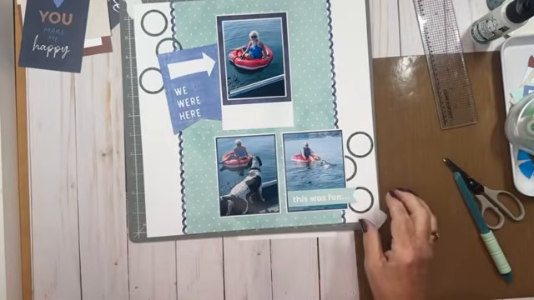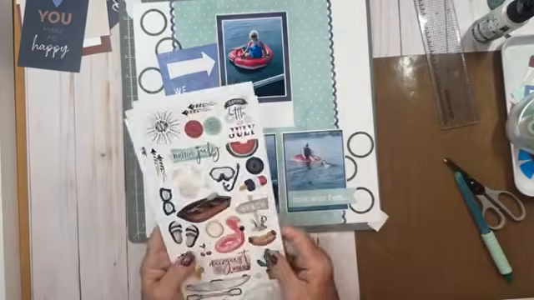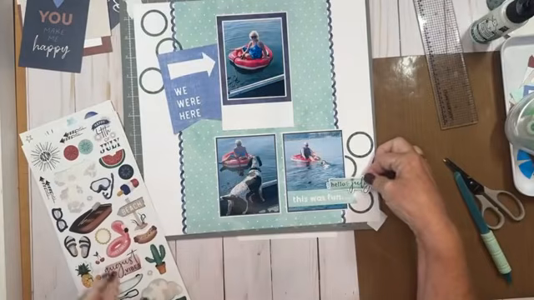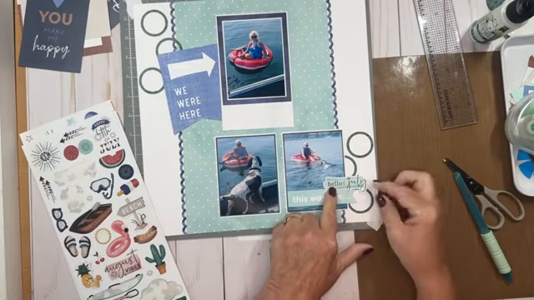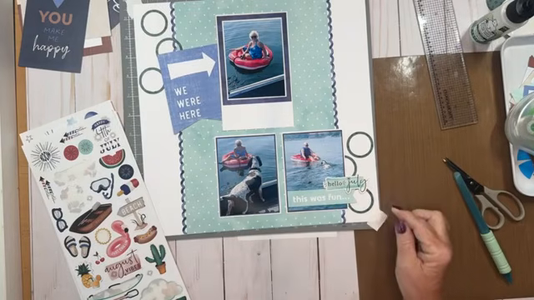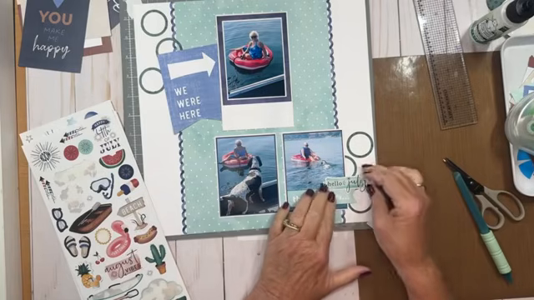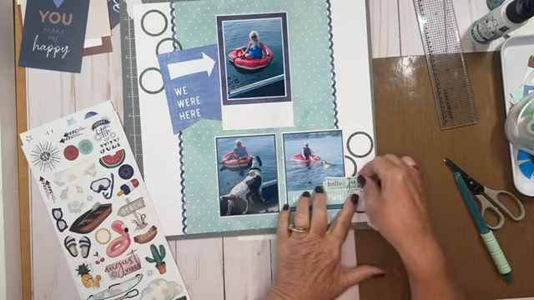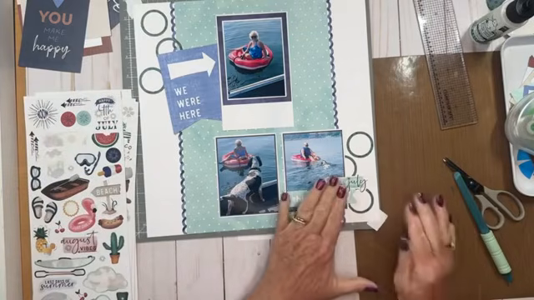But let's take a look at stickers again. We've got Hello July, which matches this. And I'm gonna put it right on the edge here. I had a lot of water to show in this picture, and now I've got the month on here. Have you looked at those stickers very much? We have monthly stickers in those.